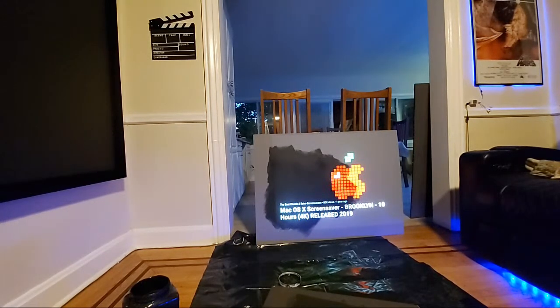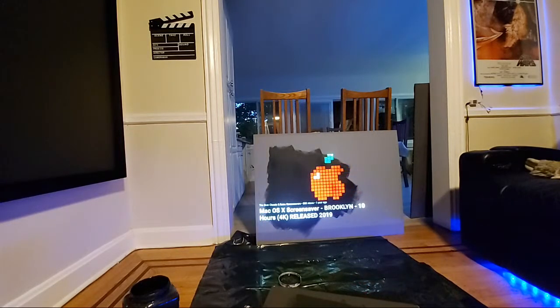All right, let's bring my image back over. That's what I like about lens shift.